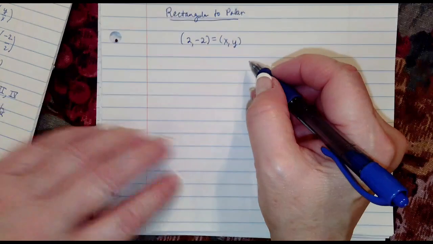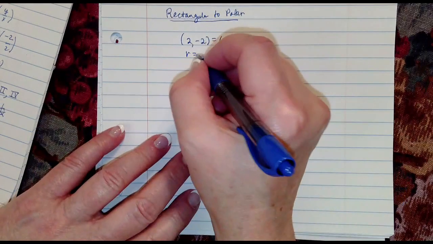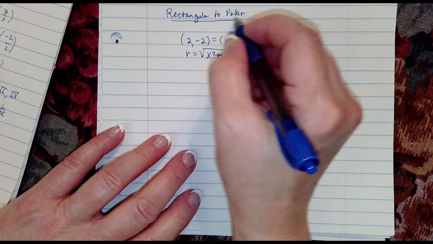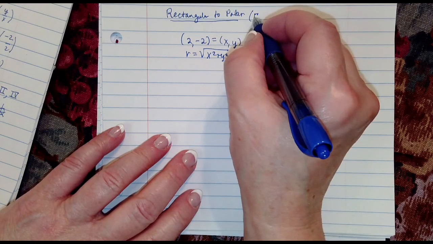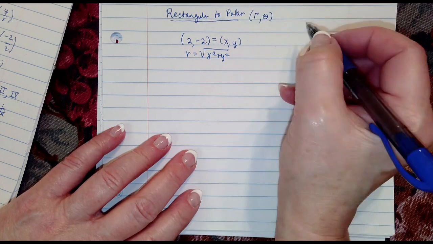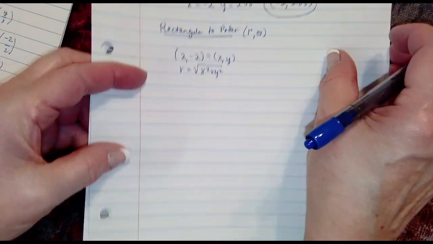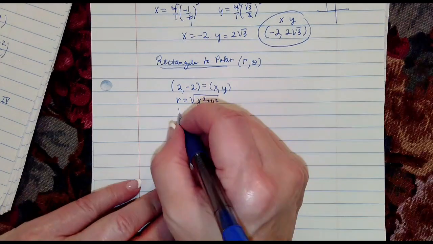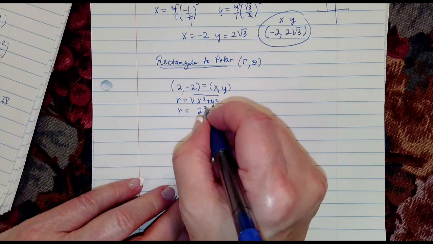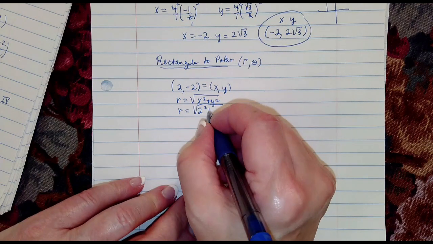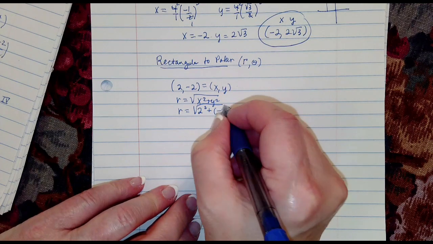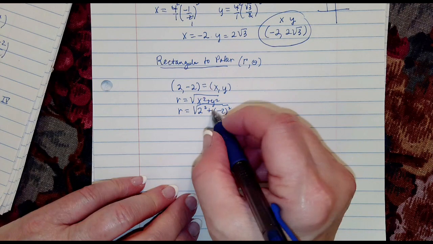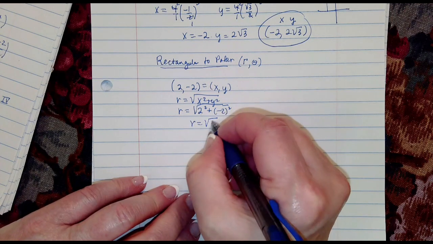We're going to use the other one that says r equals the square root of x squared plus y squared, because I'm looking for an r comma theta answer. So we plug in r equals the square root of 2 squared plus negative 2 squared. 2 squared is 4, negative 2 squared is 4, 4 plus 4 is 8, so r equals the square root of 8.